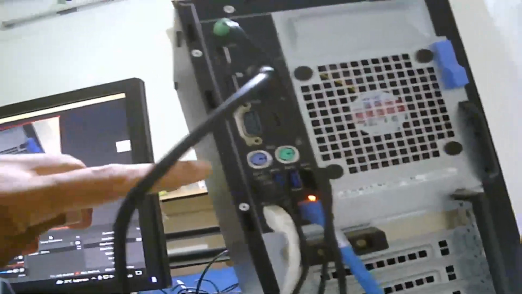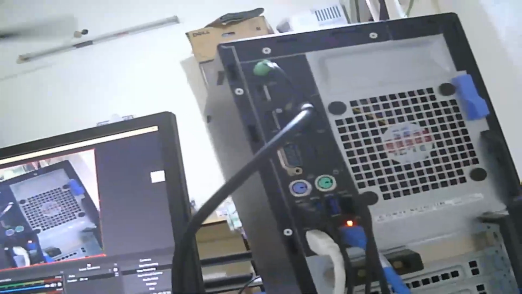So these are old mouse and keyboard symbols.